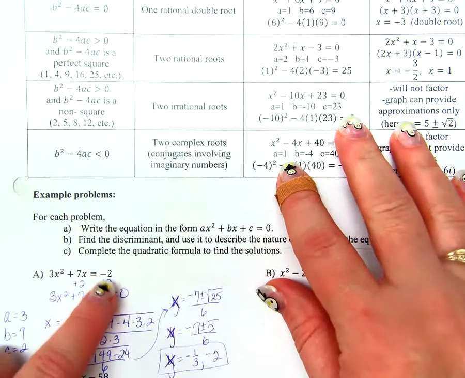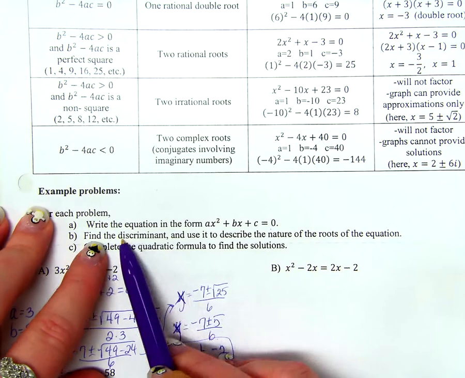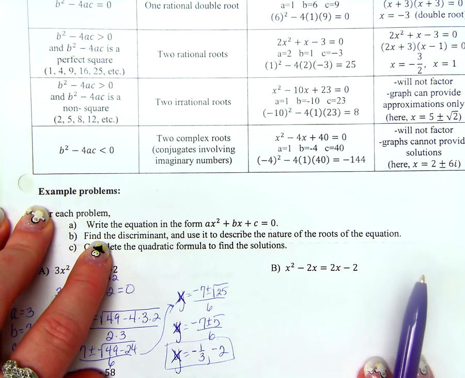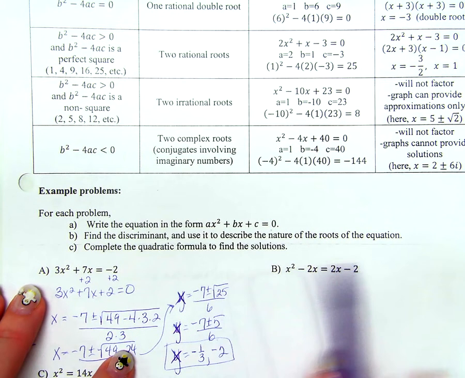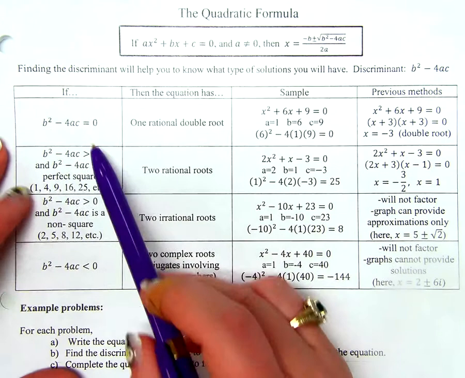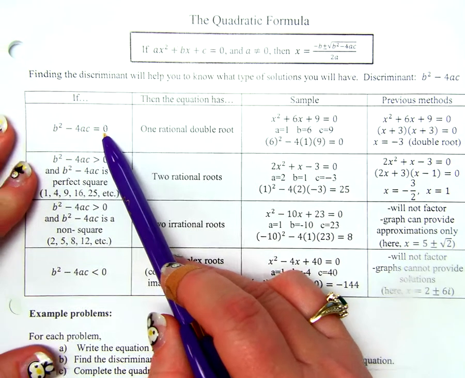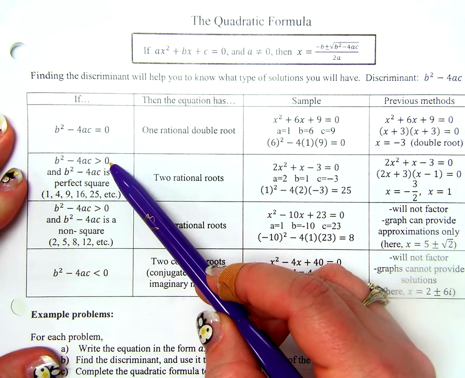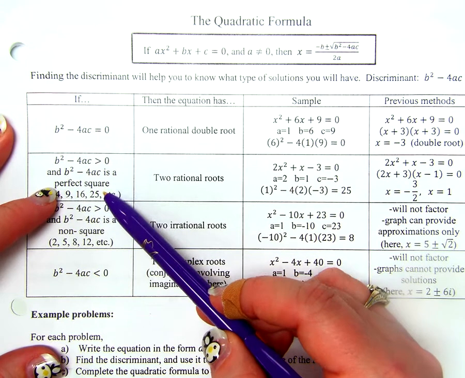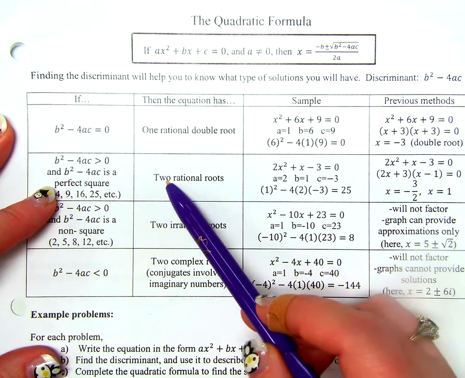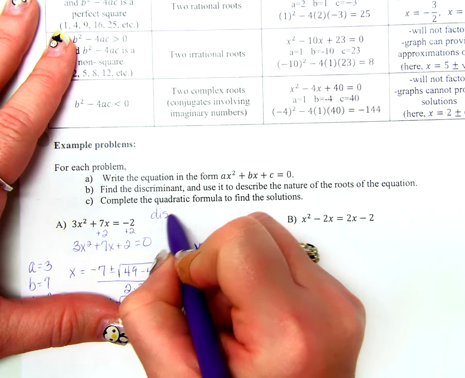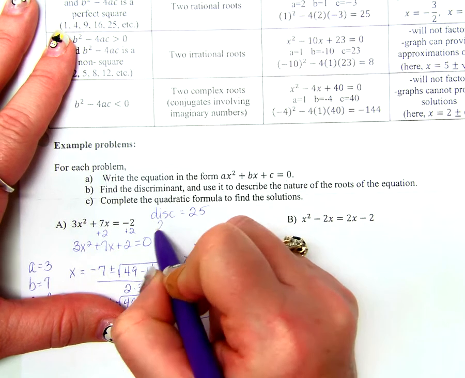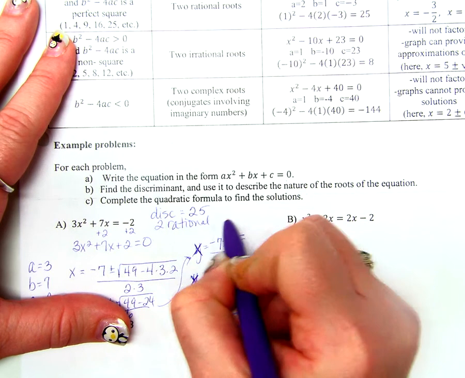Okay? So on this problem that we just did, if we did the discriminant, because see, it even says find the discriminant and use it to describe the nature of the roots of the equation. Okay? When we did the discriminant, we got 25, didn't we? 25, is that equal to 0? Is it greater than 0? Is it a perfect square? Yes. If so, we're going to have 2 rational roots. Guess what we got? 2 rational roots. So the discriminant was 25, and we get 2 rational roots.